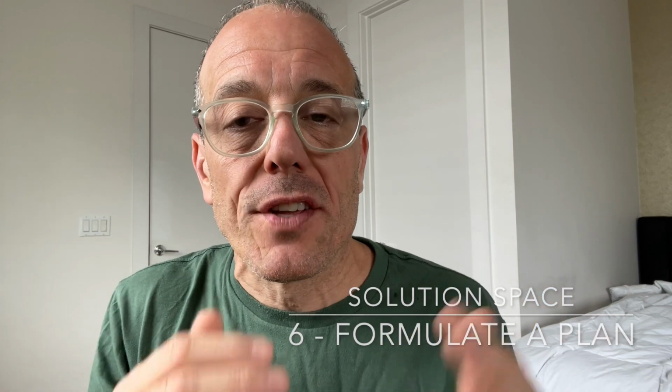And step 6 is where we jump into really formulating a plan. This is where we're going to think about what are the assisters and resistors and what are the resources that we need. And at every single one of these 6 steps, we're going to diverge, come up with options, and then we're going to converge, evaluate options, and make decisions before we move to the next step.